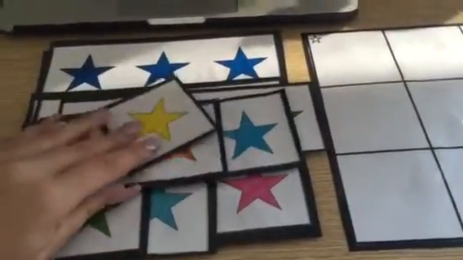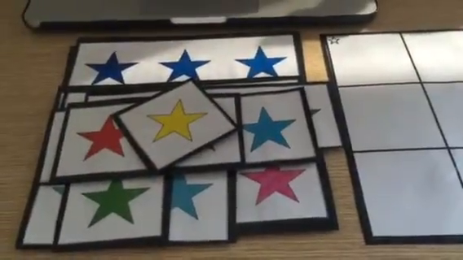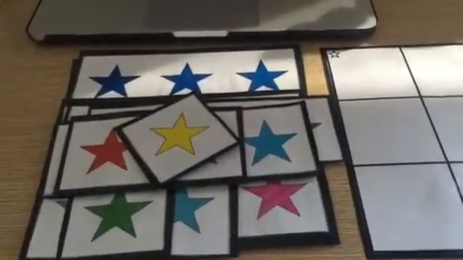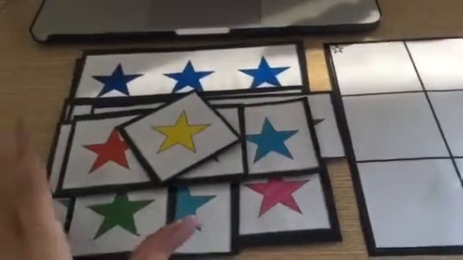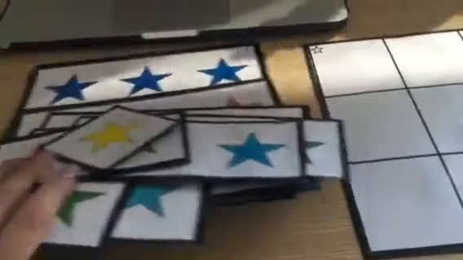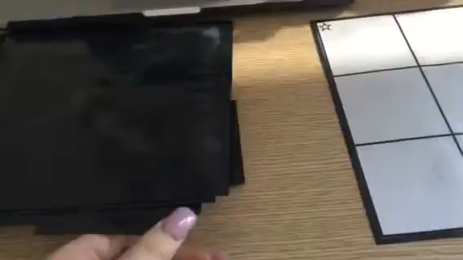we could then test their subitizing skills by turning the cards over. So we would turn them all over so that all they can see is just the actual pattern. So perhaps black cardboard wouldn't be the best, but you can see the pattern there.